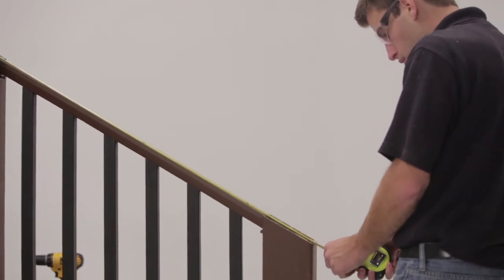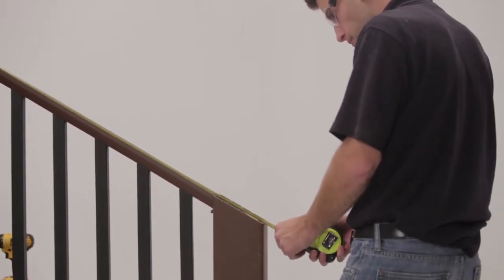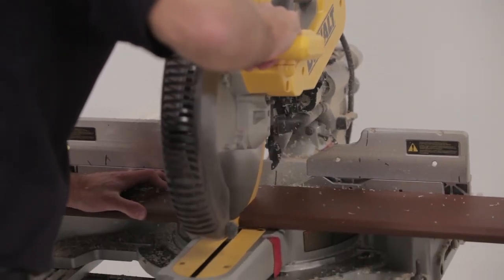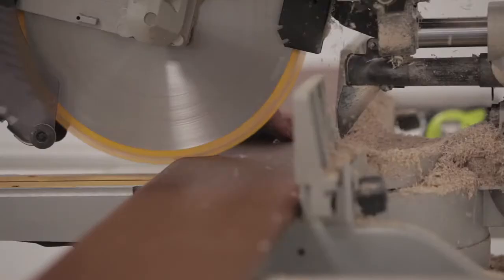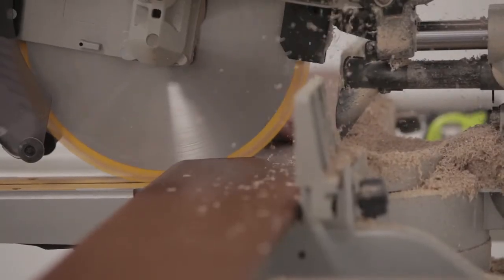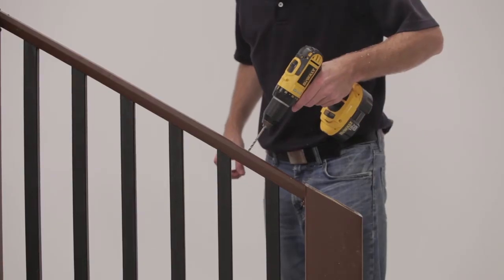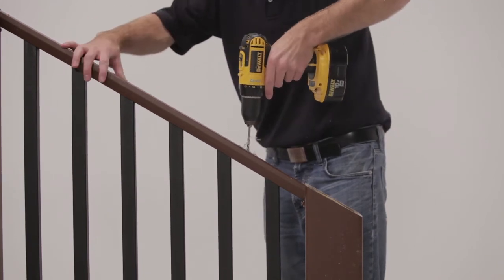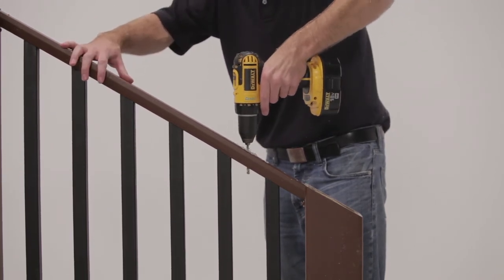Finish off the railing system by installing the top rail. Cut the top rail to proper angle and length. Make sure all seams fall at the center of the post. Pre-drill top universal rail with a 3/16" drill bit every 2 feet.